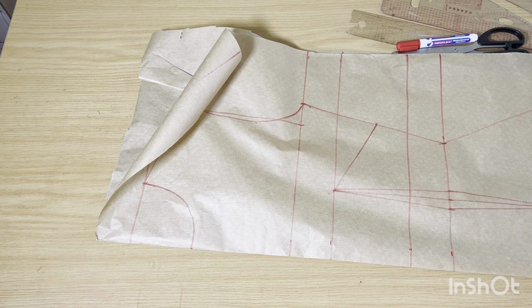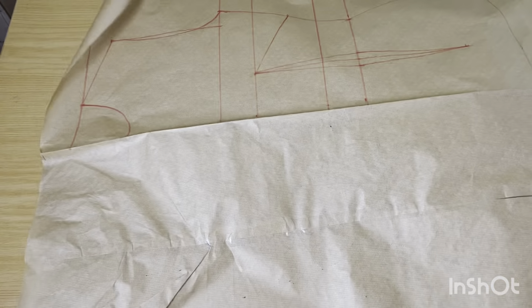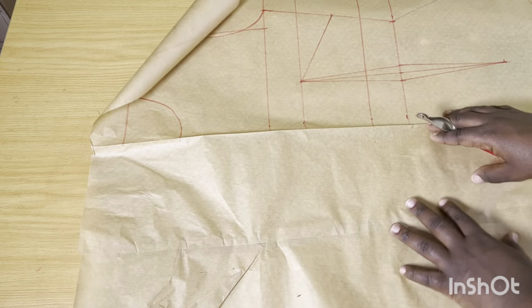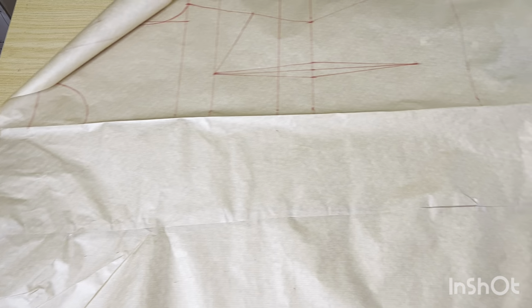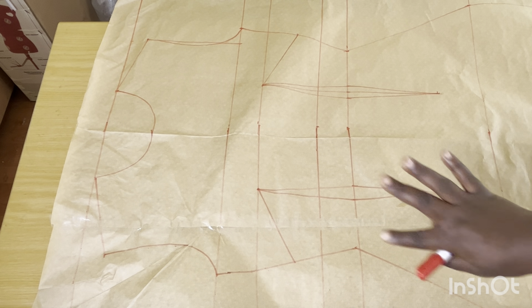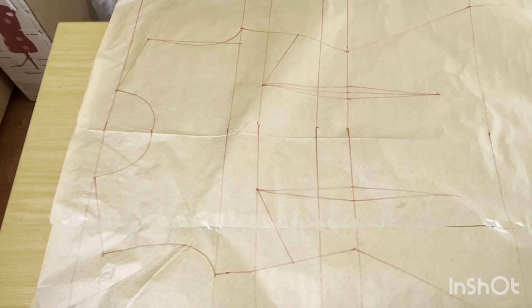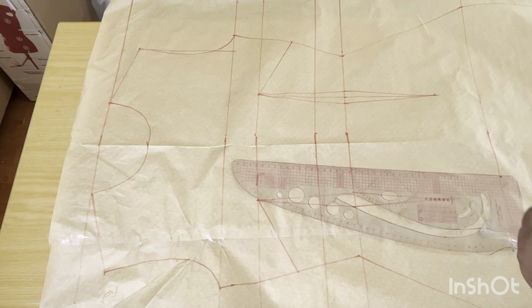Now that we are done tracing, I'll just open it up and then connect the lines. Okay, now we have evenly distributed the lines. Now we have a full bodice and open bodice. We have our dart here and we have our dart here. This is our two darts line.